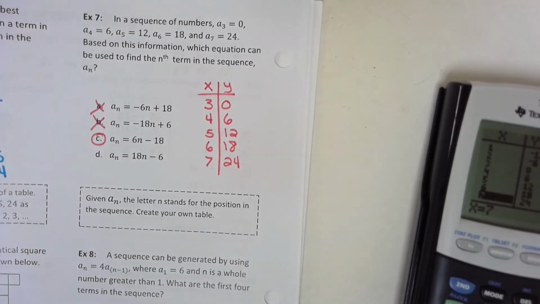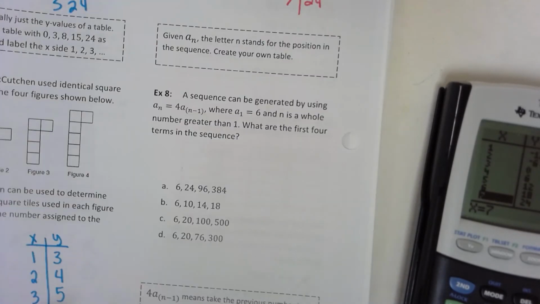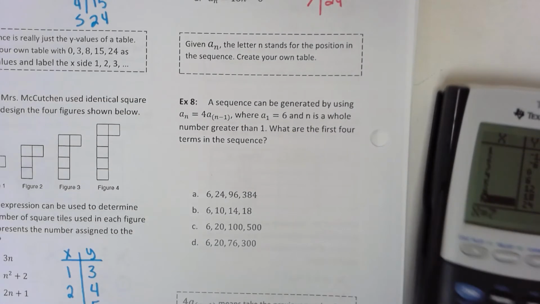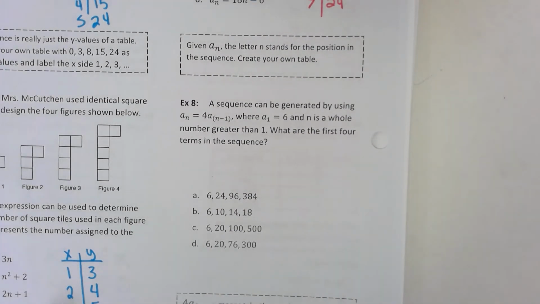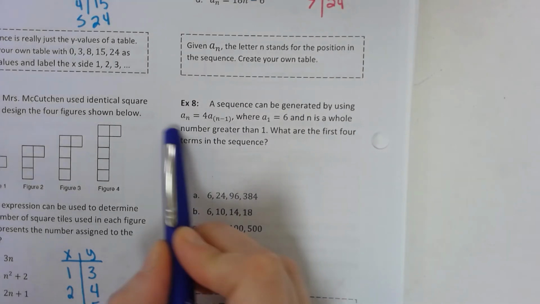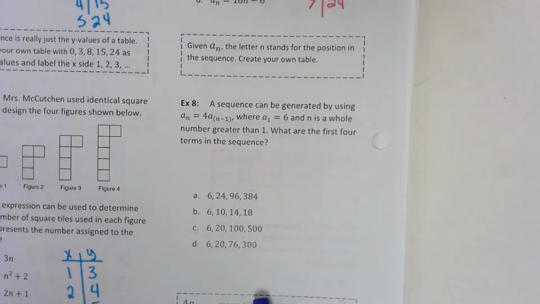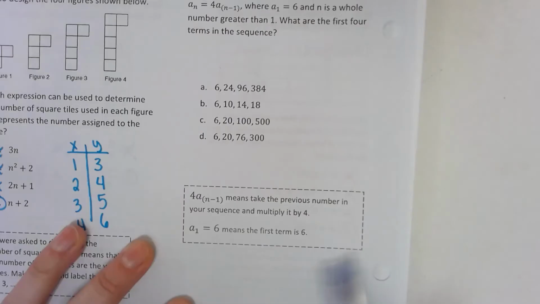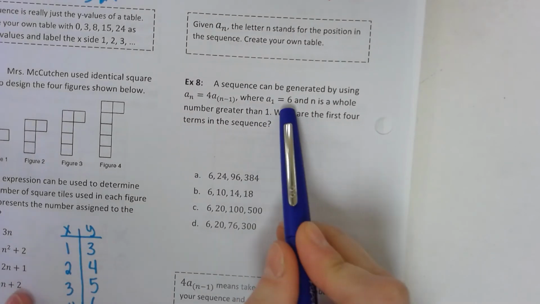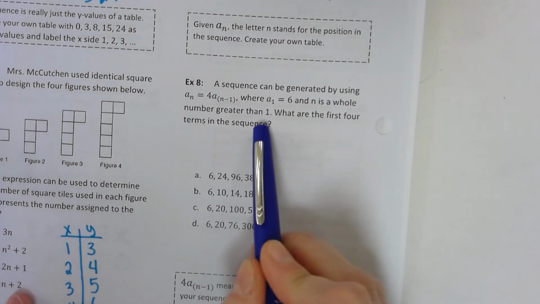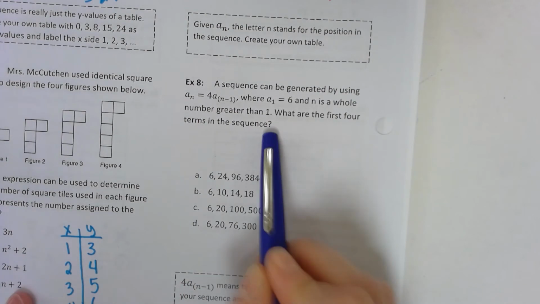Now this last one is really the trickiest one, and this is one of those sequence questions that showed up on the STAAR test a couple of years ago. It says a sequence can be generated by using this, which looks like a whole big mess, but I have broken it down for you over here in this little box. But they said a sub 1 equals 6, and n is a whole number greater than 1. So what are the first 4 terms in the sequence?